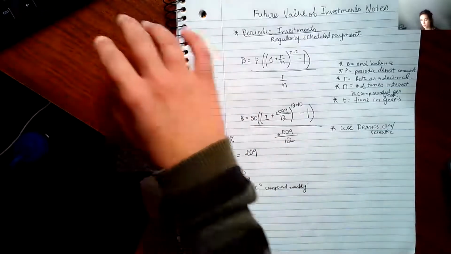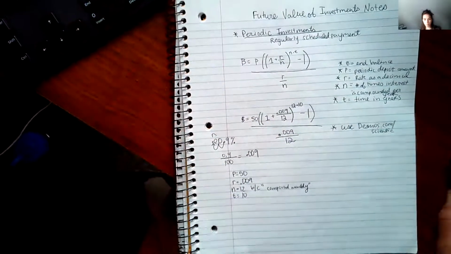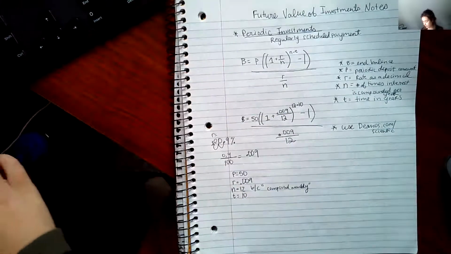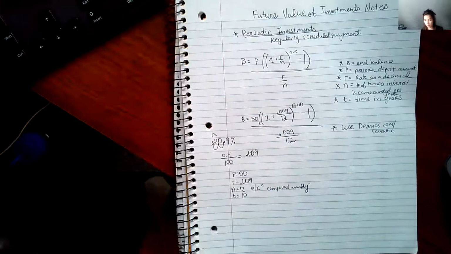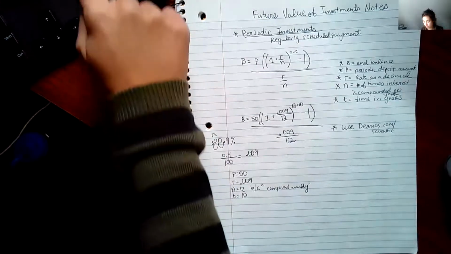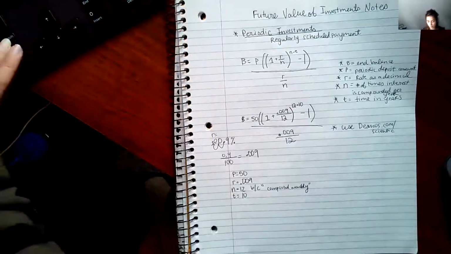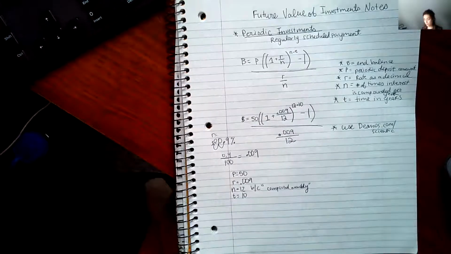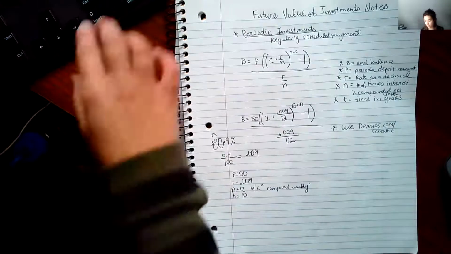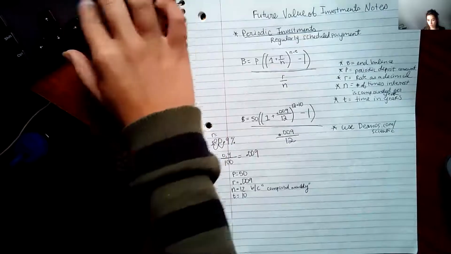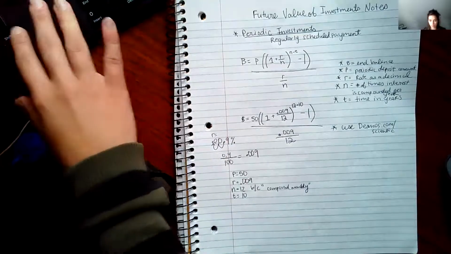I got 50, left parenthesis, 1 plus that division sign, 0.009, down arrow, 12, raised to the power of, which you do by holding Shift 6, 12 times 10 is 120, minus 1, close that parenthesis.